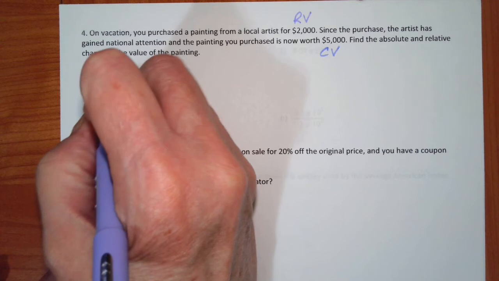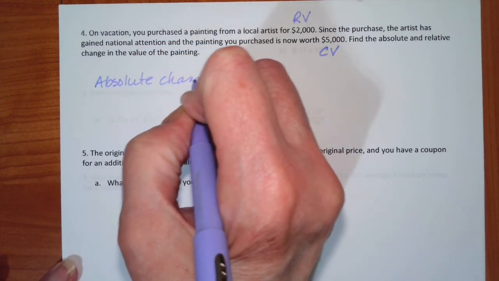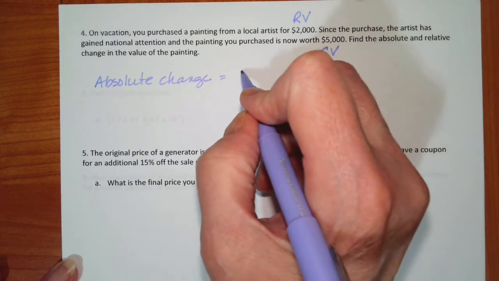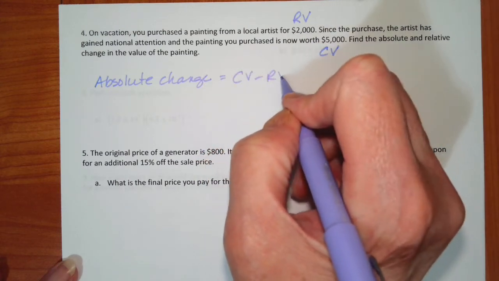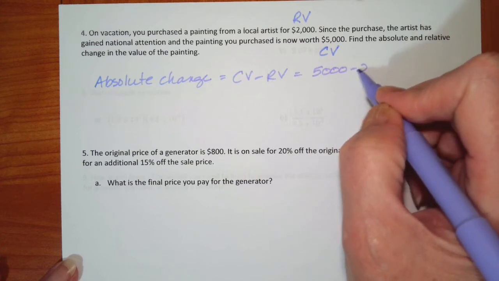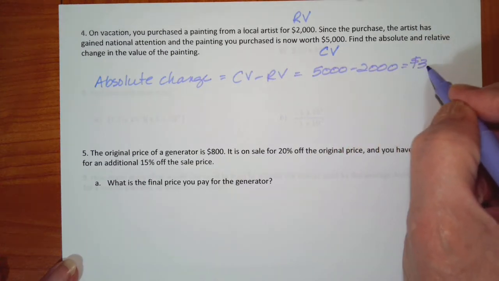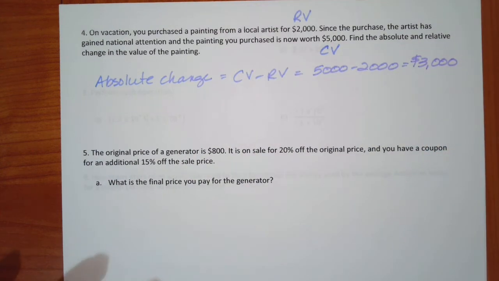So our absolute change is just our compared value minus our reference value, which is 5,000 minus 2,000, which is $3,000. So the absolute change in value is $3,000.